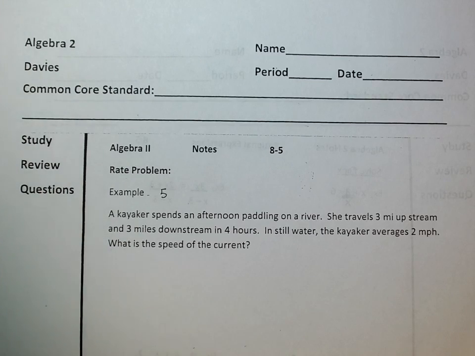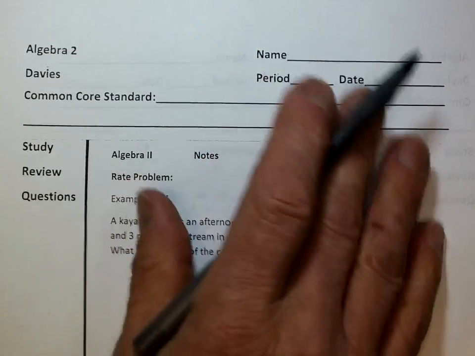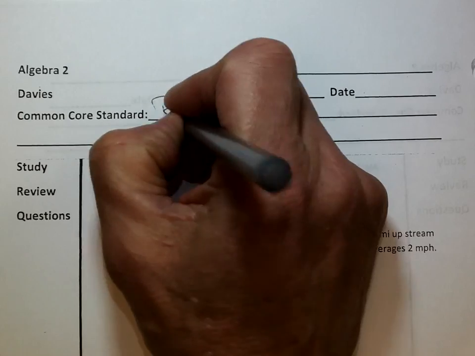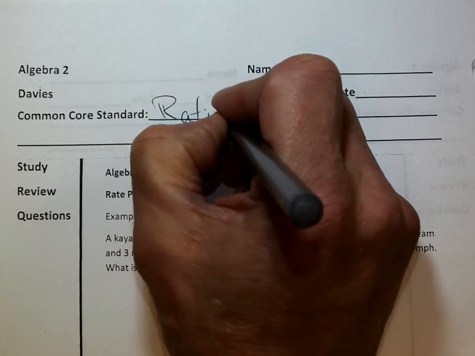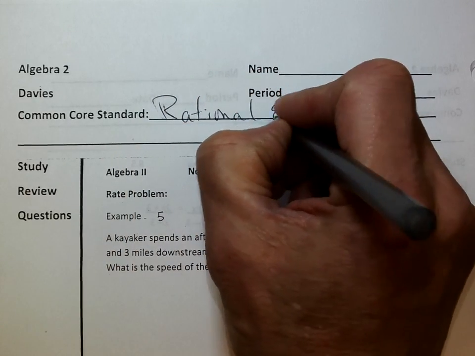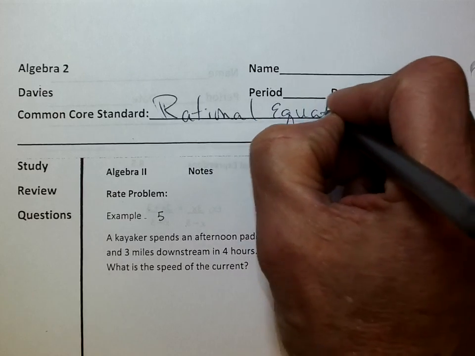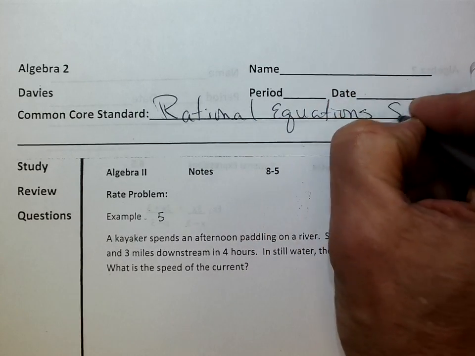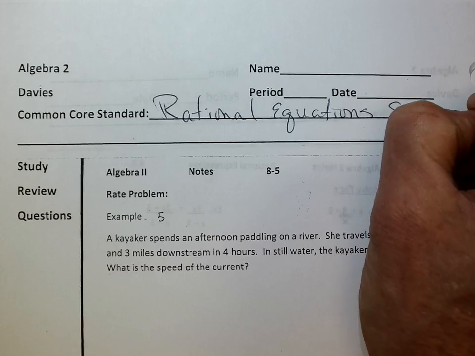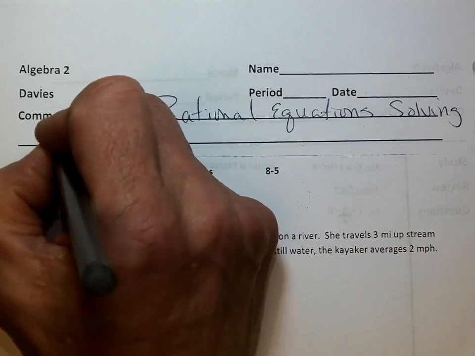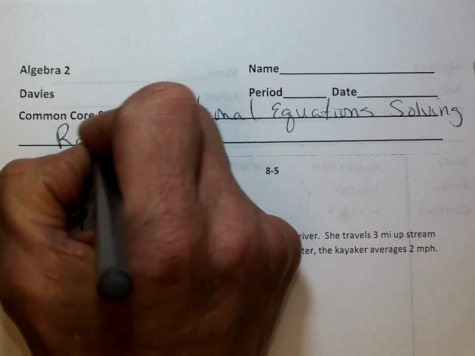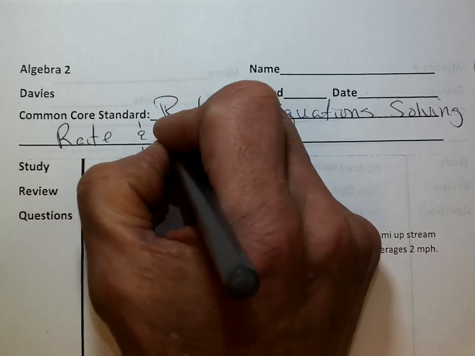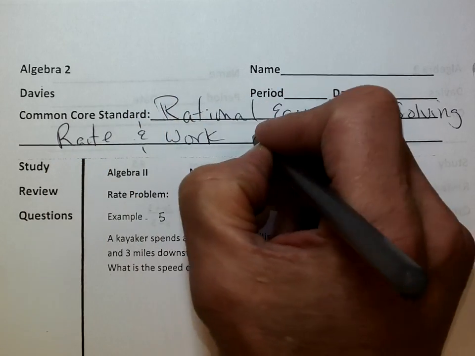Okay, so today, the Common Core standard I want to talk about is rational equations, solving rate and work problems.